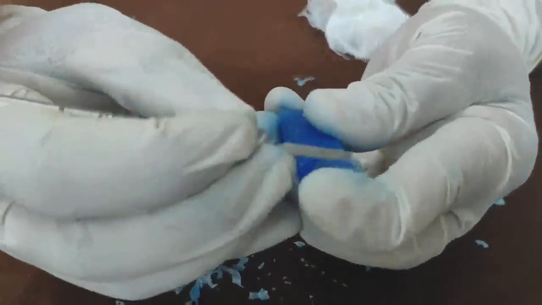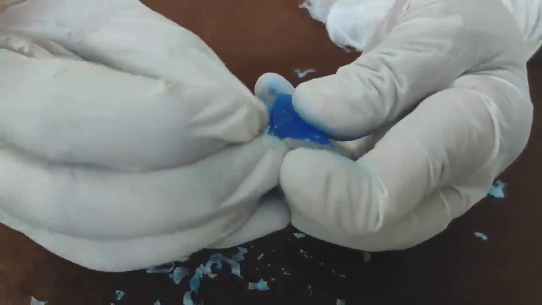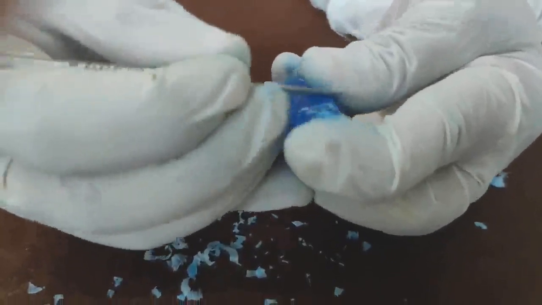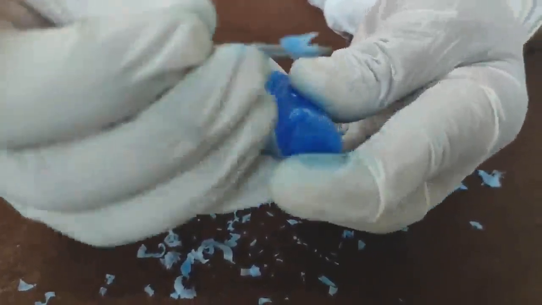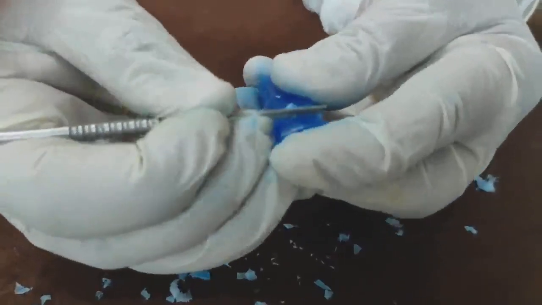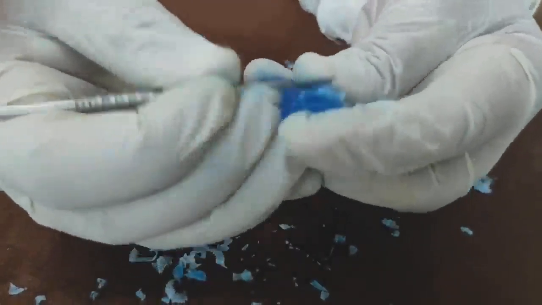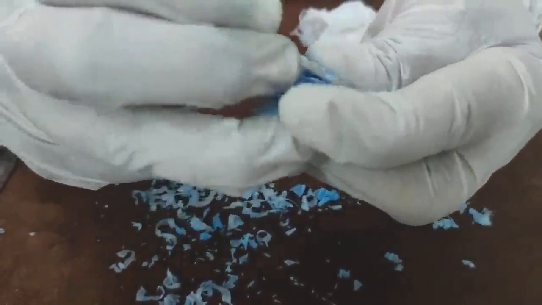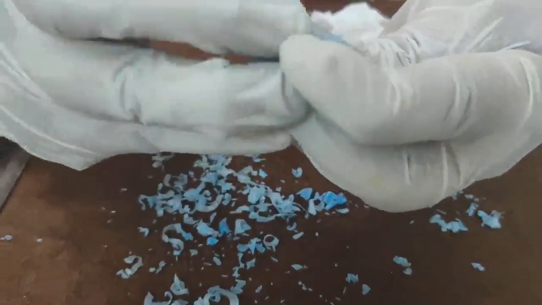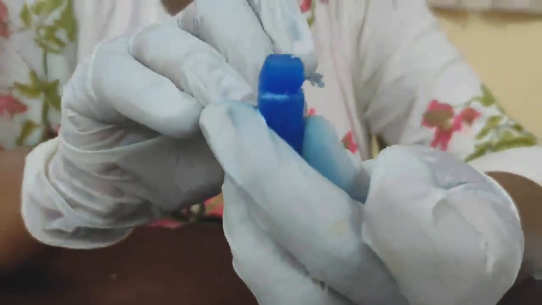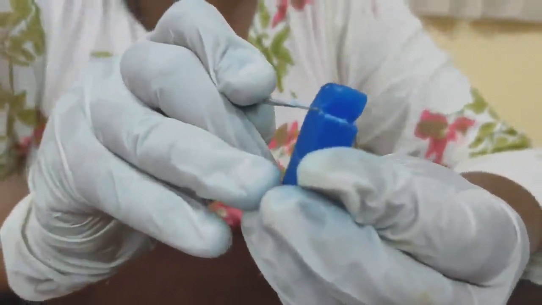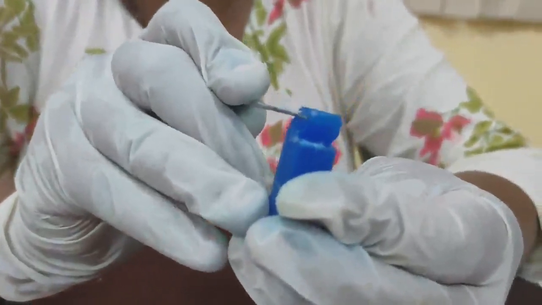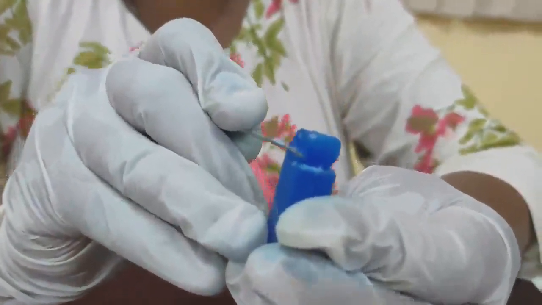To make the crown overall convex on the lingual side, you have to carve from the occlusal surface and slightly cervically. So automatically you will get the overall convexity of this crown. Now you can see this is the overall convexity of the crown on the lingual side, and there is the height of contour present on the cervical third area, and there is the slope on the occlusal third area.